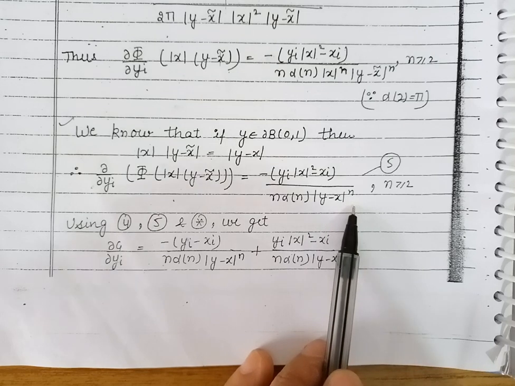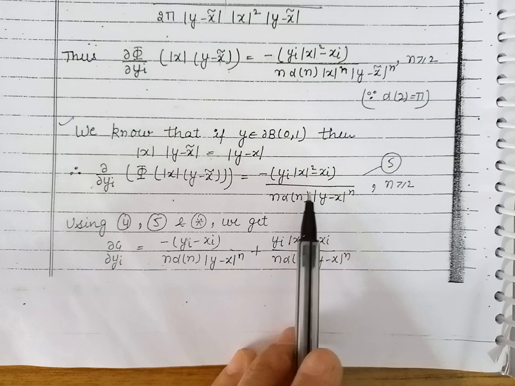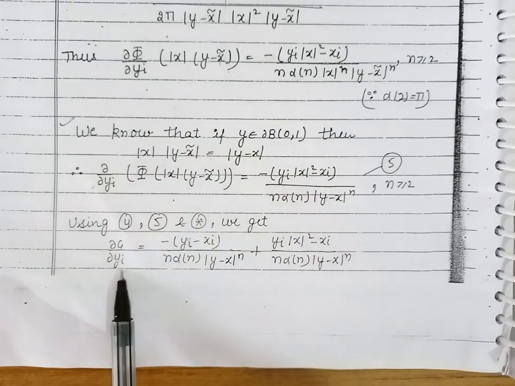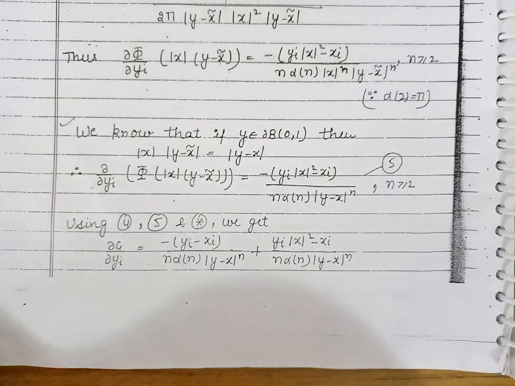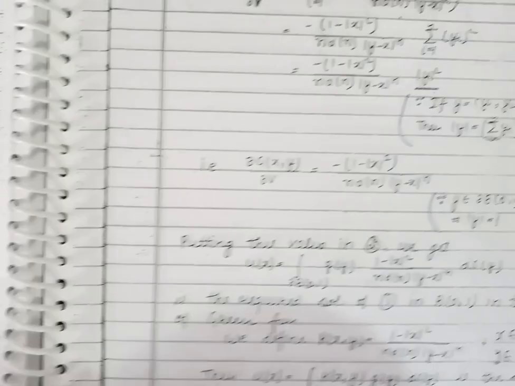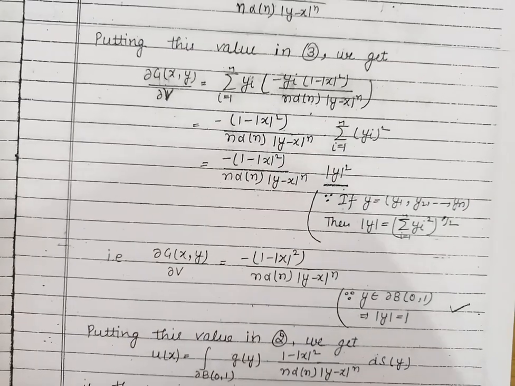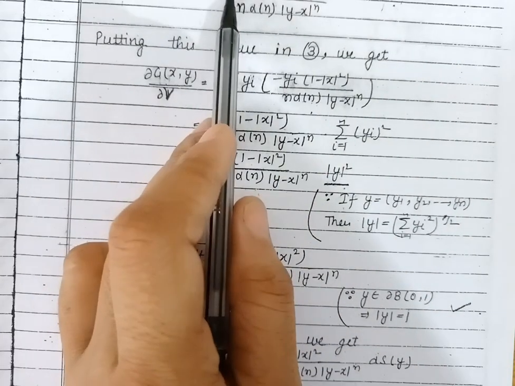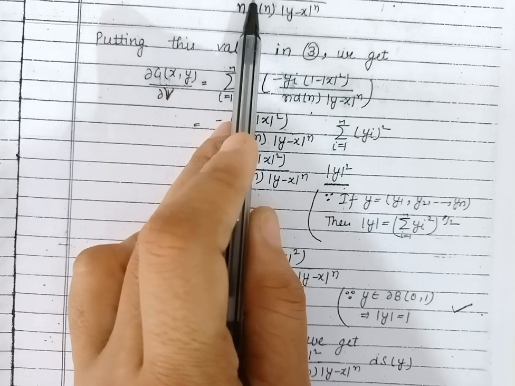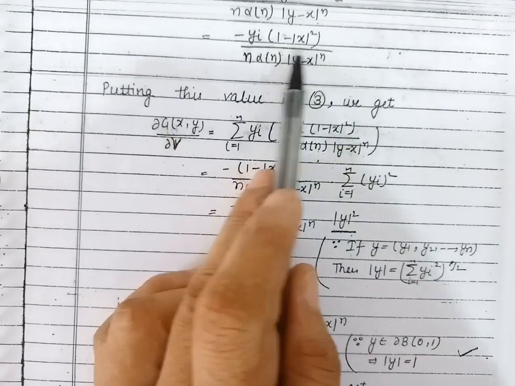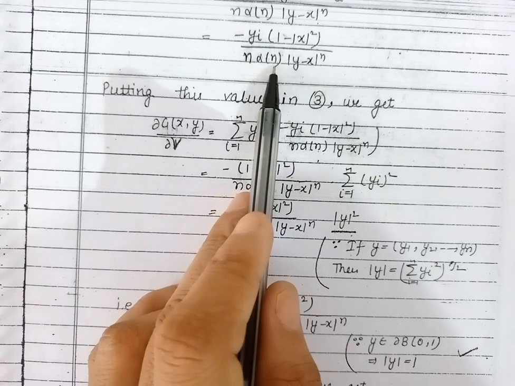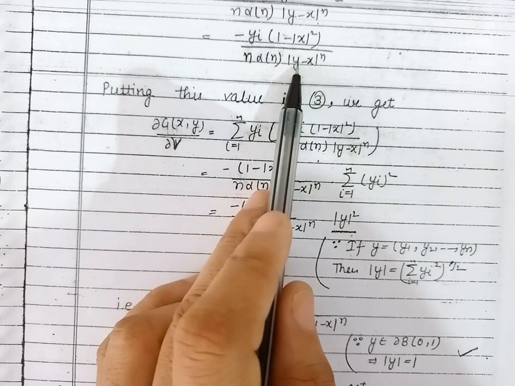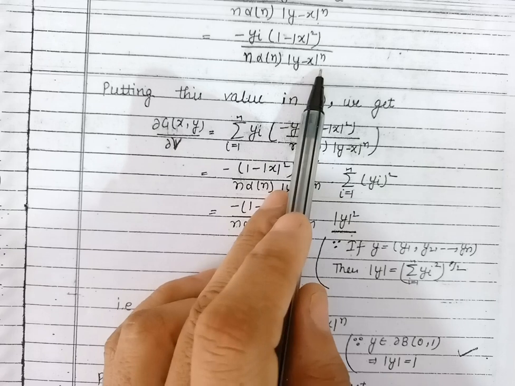Now we can substitute these values in the partial derivative of g with respect to yi. So putting values there and simplifying, we get the value of the partial derivative of g with respect to yi, which is given by minus yi into 1 minus |x| square divided by n alpha n into |y minus x| raised to the power n.